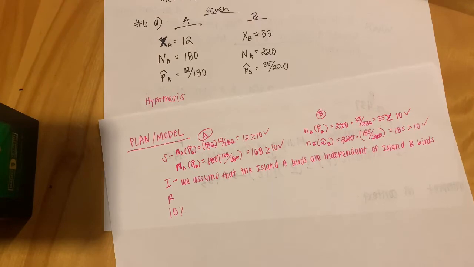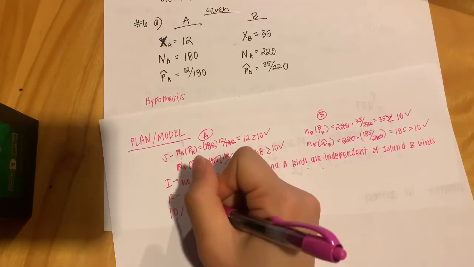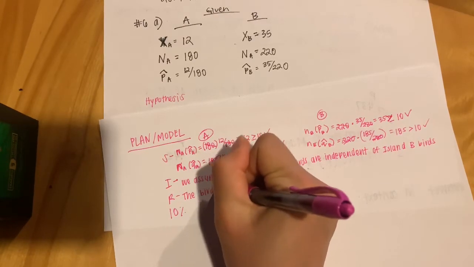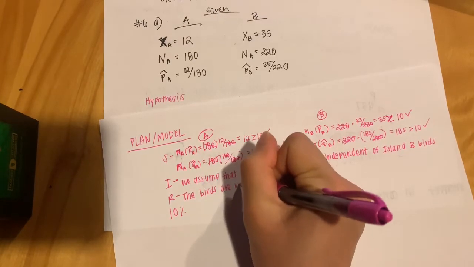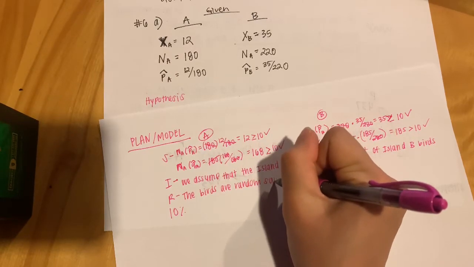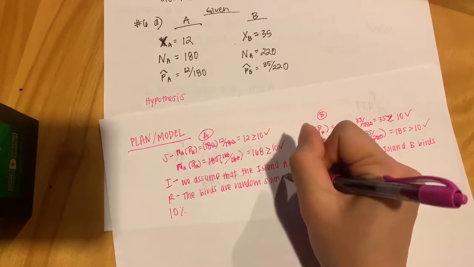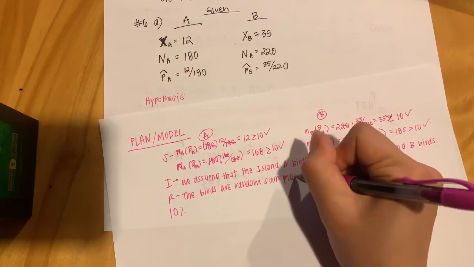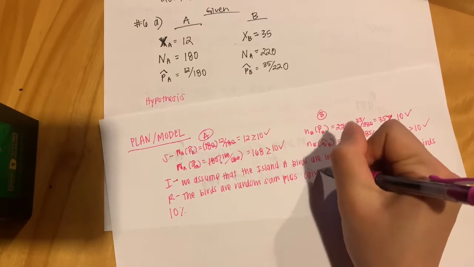And for randomization, it was given, they told us that they were random samples.